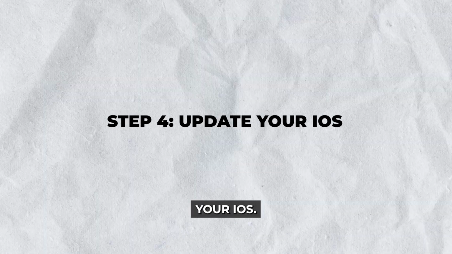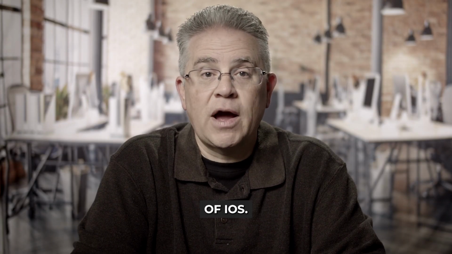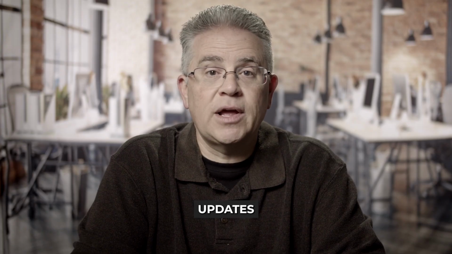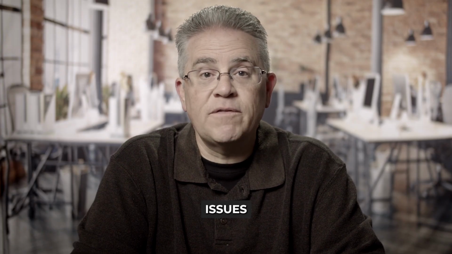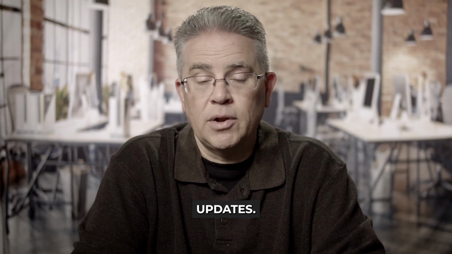Step 4. Update your iOS. Outdated software can also be a culprit. Ensure your iPhone is running the latest version of iOS. Updating your software ensures you have the most recent security updates and bug fixes that could resolve issues with Apple Pay. To check for updates, go to Settings, General, Software Update, and install any available updates.